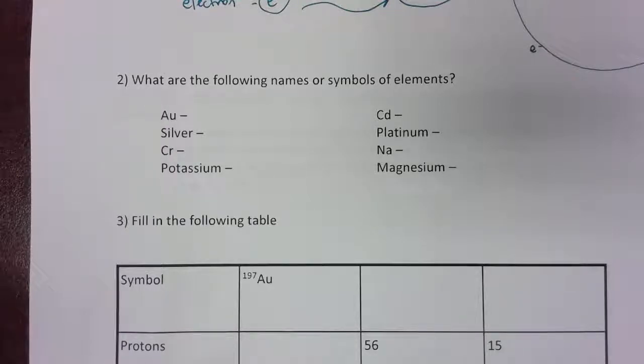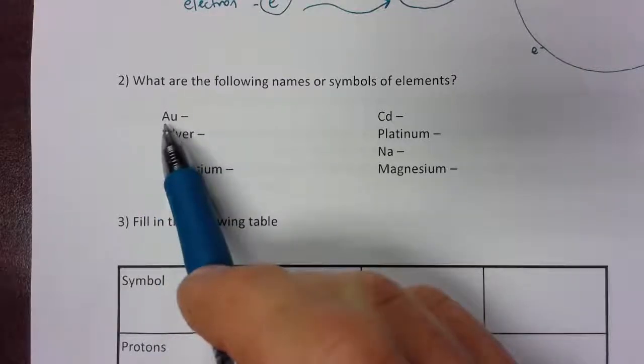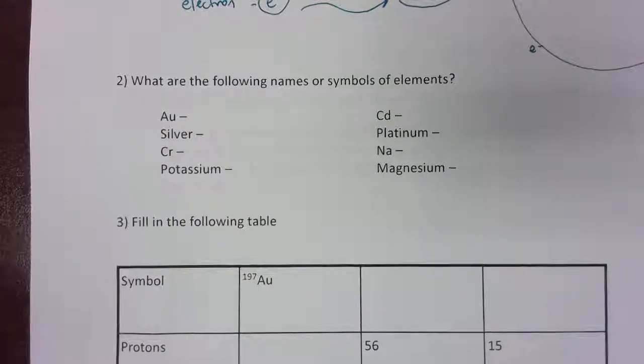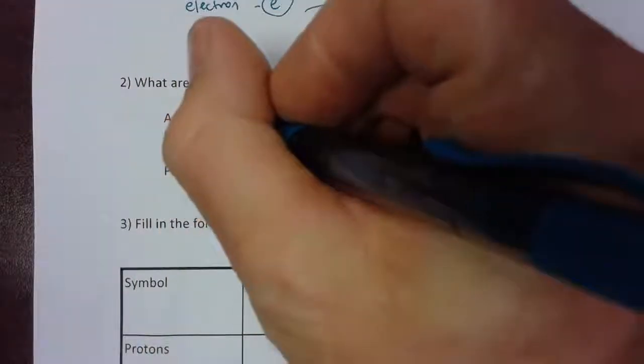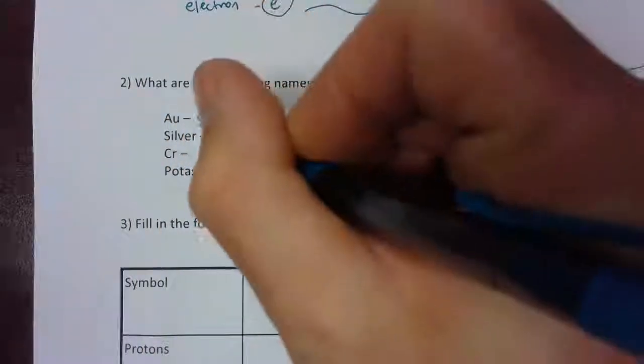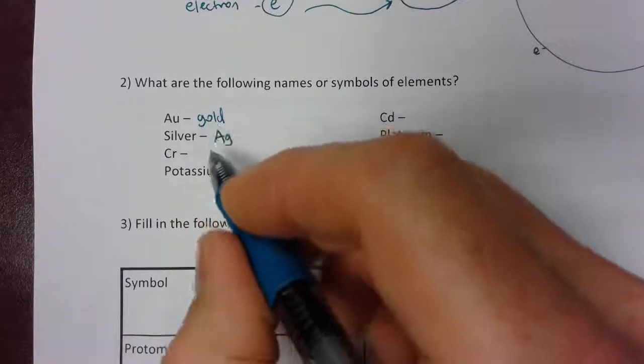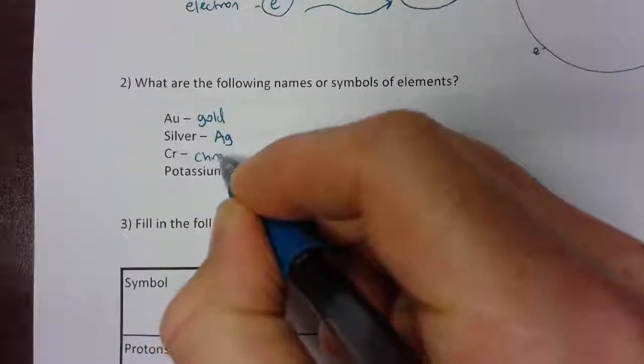The next couple are items that come from looking at the periodic table. So this is just really going through the symbols and the names. Au is the symbol for gold. Silver has the symbol Ag. Cr is chromium.